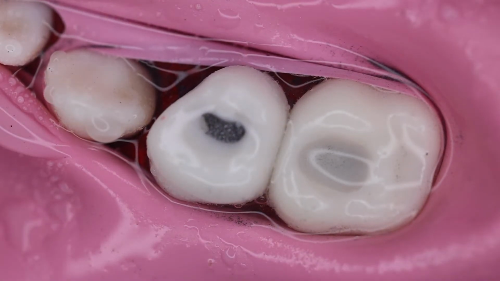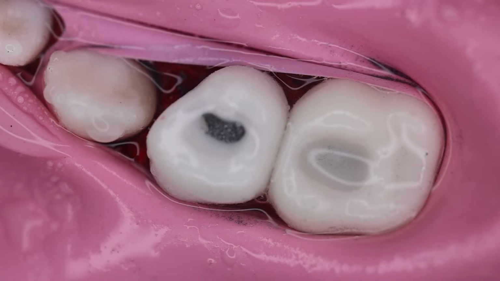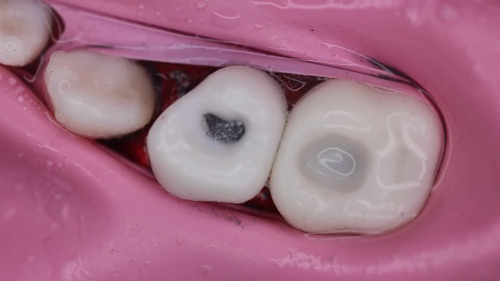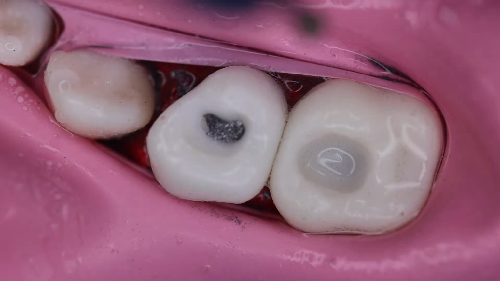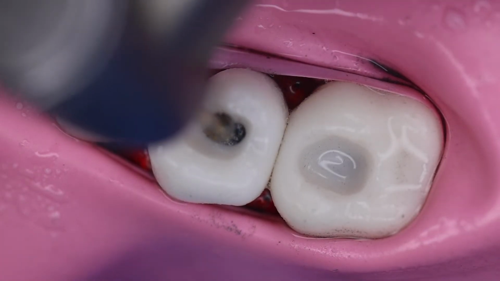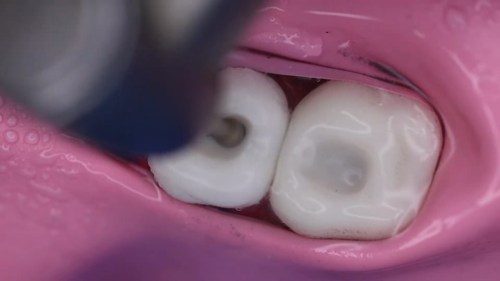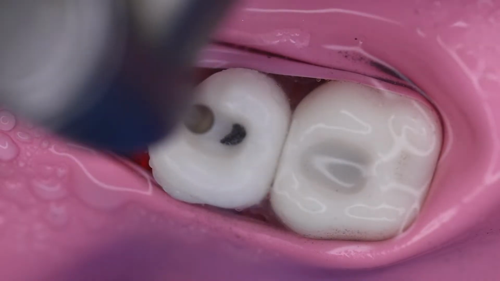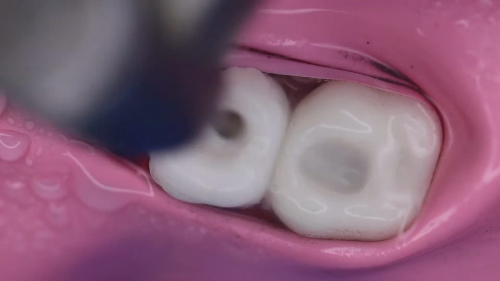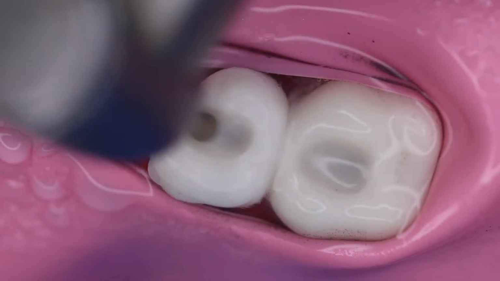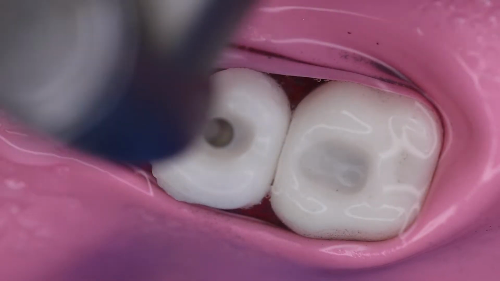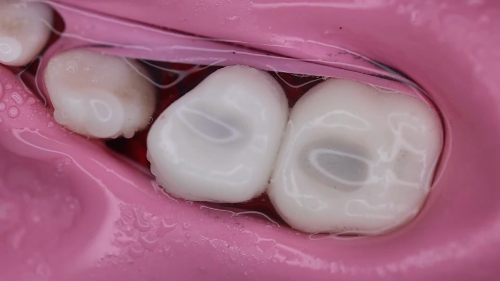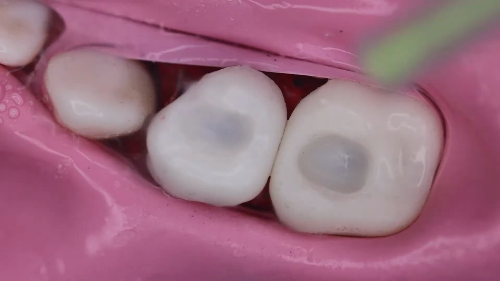Try to conserve the maximum tooth structure, the sound tooth structure. There is an ongoing poll as to what should be the best approach when there are no clinical signs and symptoms. Over here, in the other tooth also, we are able to remove the carious lesion.